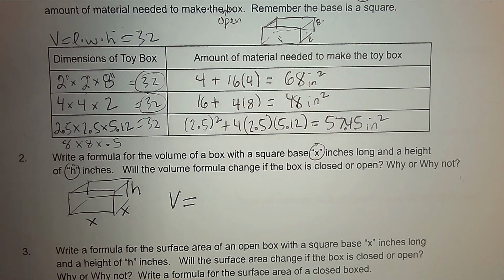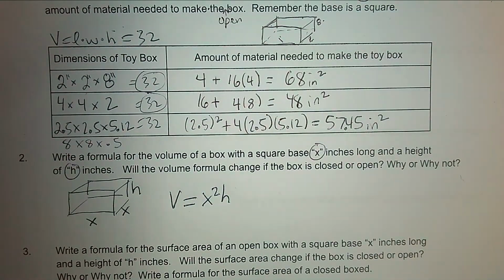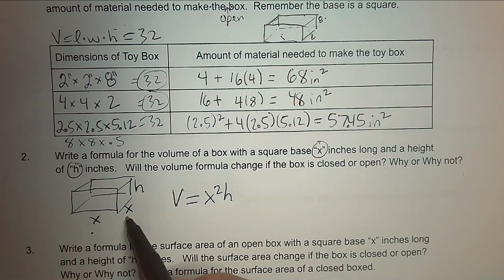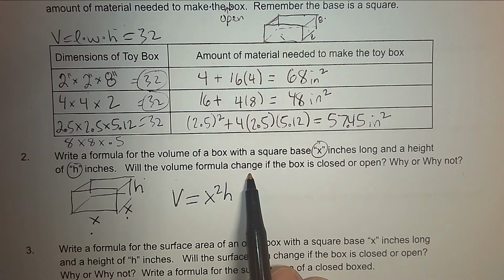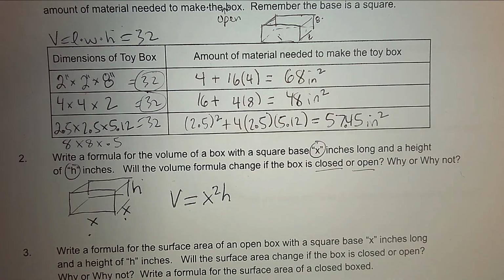What's the volume of a box again? Length times. So using those variables, do you believe it's x squared times h? Is that the volume? x times h? Will the volume formula change if the box is closed or open? If you had a lid on it or no lid, would that change the volume?